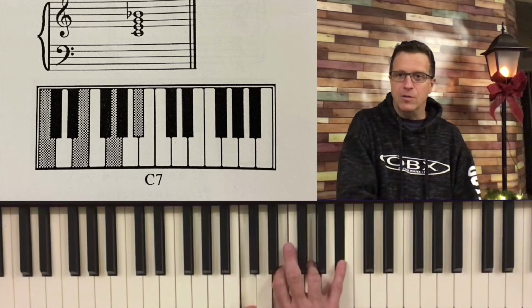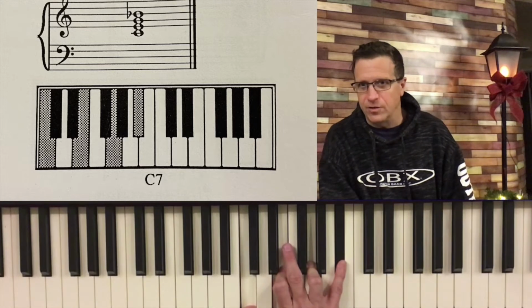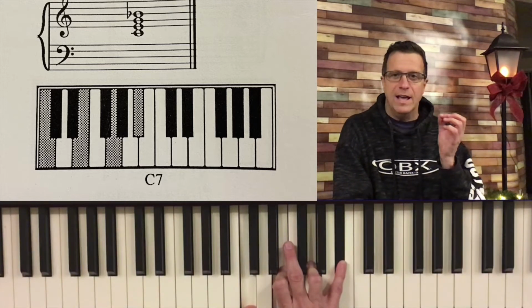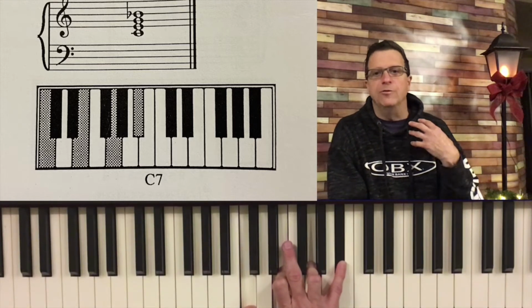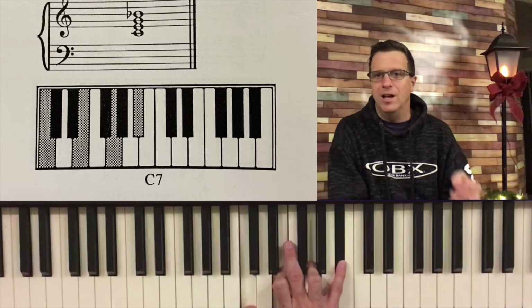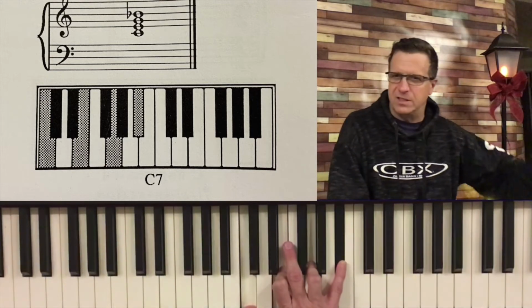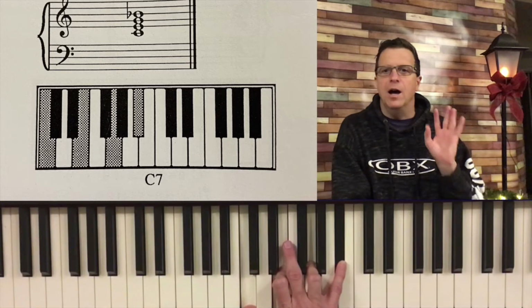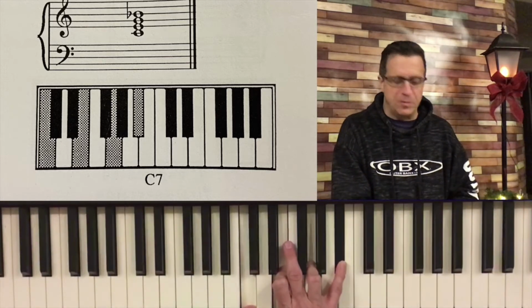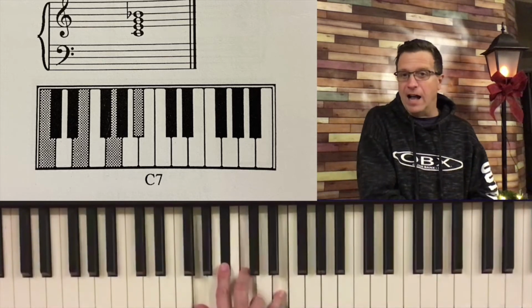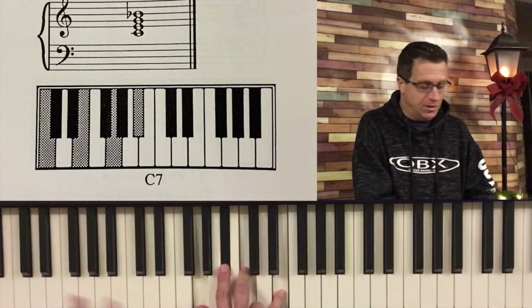Okay? There's lots of uses for this. The dominant 7 chord has a function of leading you into a 1 chord or into a specific chord. We don't have to worry about that. But it leads you to a specific chord. So I like this in particular inversion in this part of the piano.